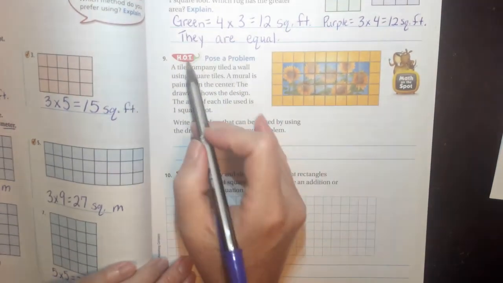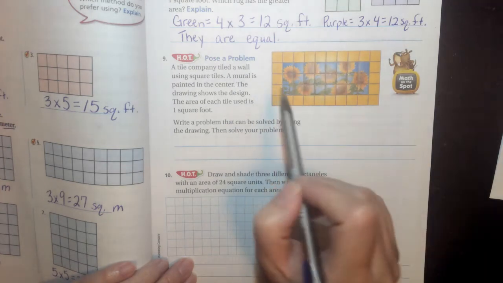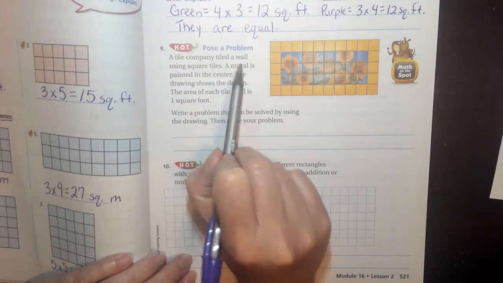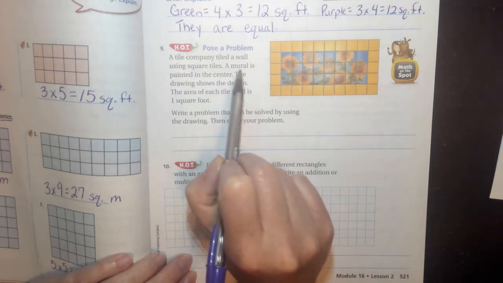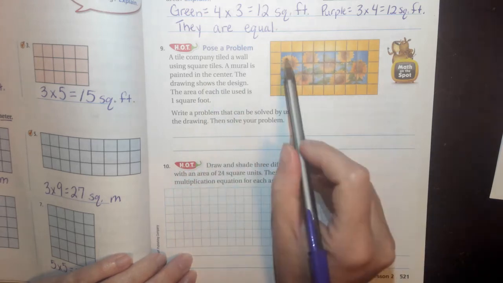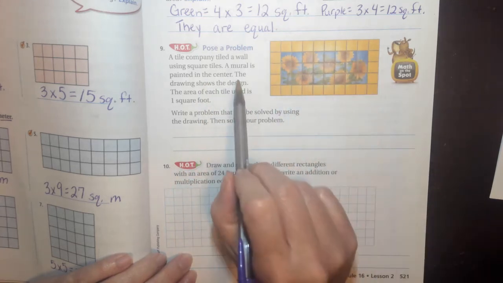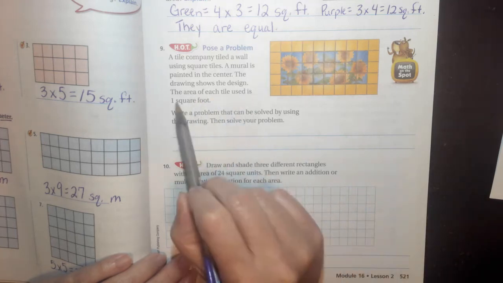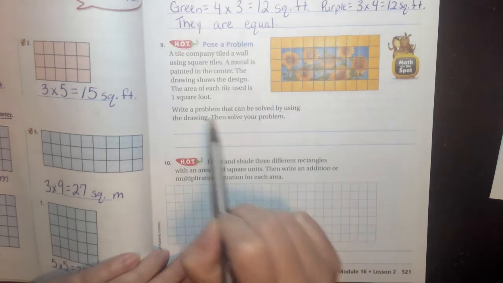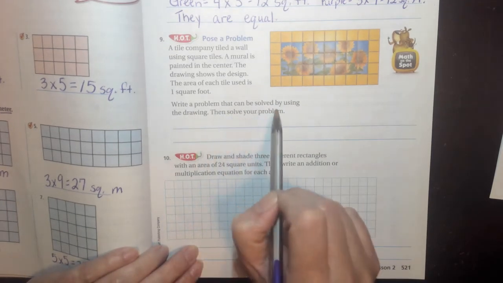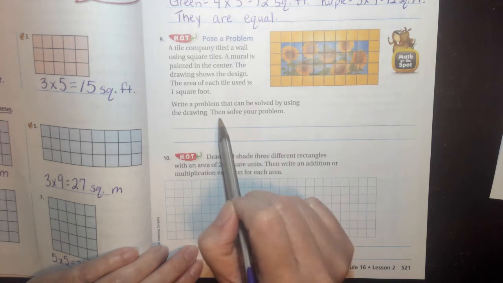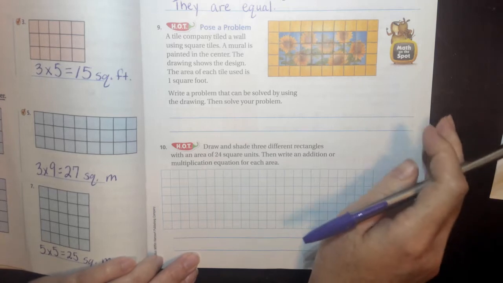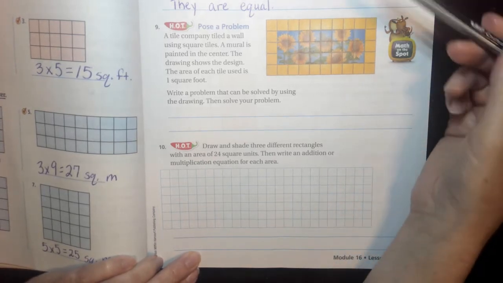All right, we got a higher order thinking question. Let's see if this one is tricky. A tile company tiled a wall using square tiles. A mural is painted in the center. That's the sunflowers. The drawing shows the design. The area of each tile used is 1 square foot. Write a problem that can be solved by using the drawing. Then solve your problem. Okay, so we would discuss this in class and come up with an idea.